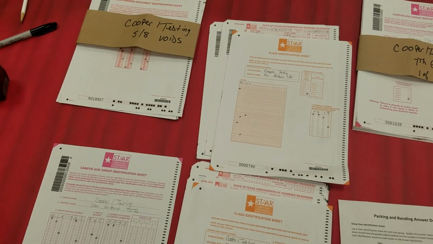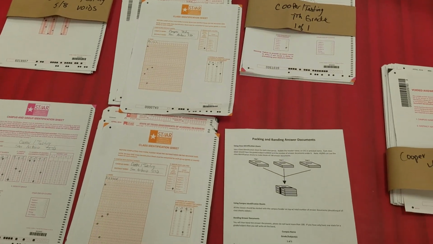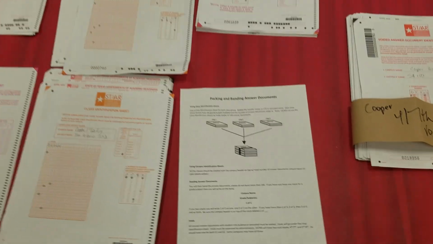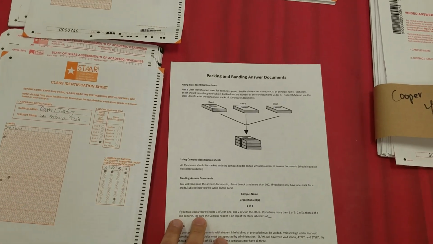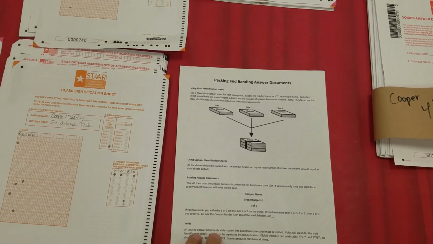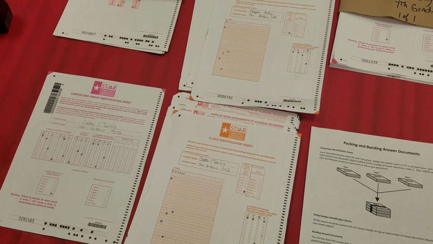So as you can see here, I'm showing you how we've got all of our answer documents laid out and ready to get prepped. We will also be receiving a copy of this handout that will go into more detail of what we're explaining to you now in the video.